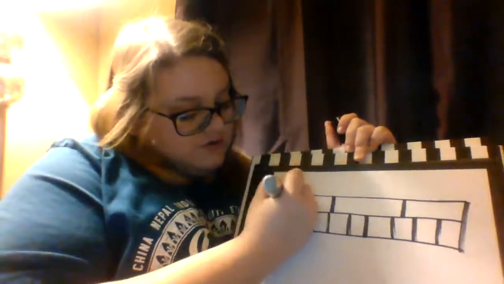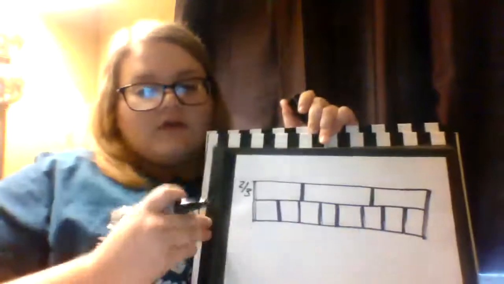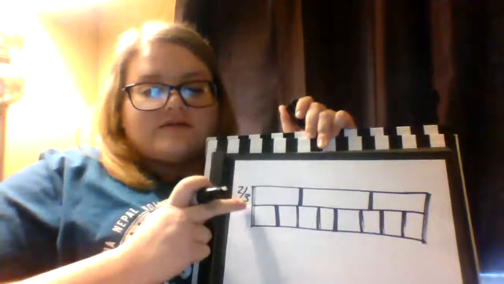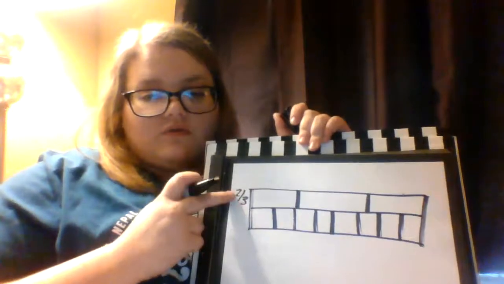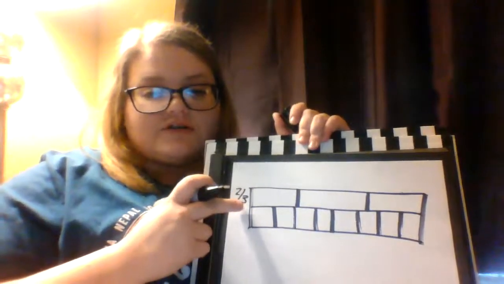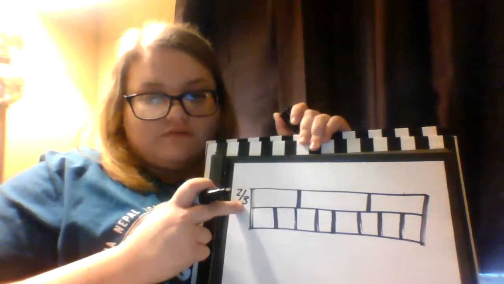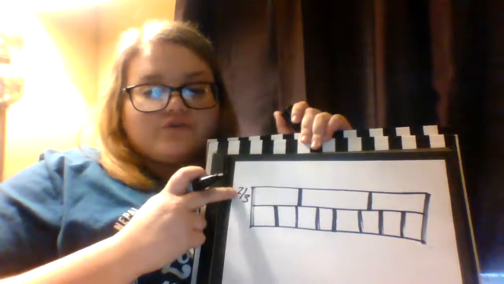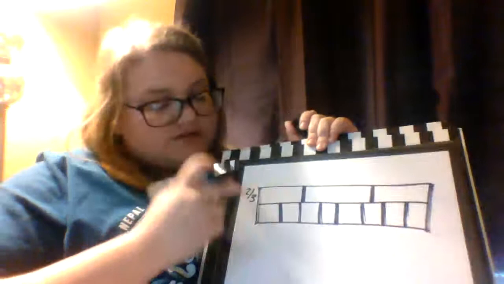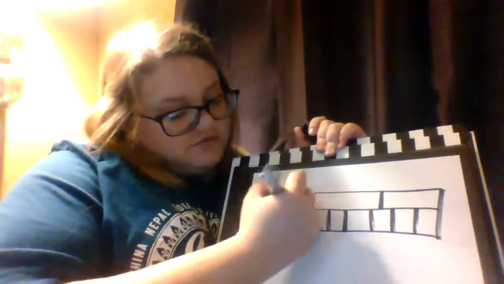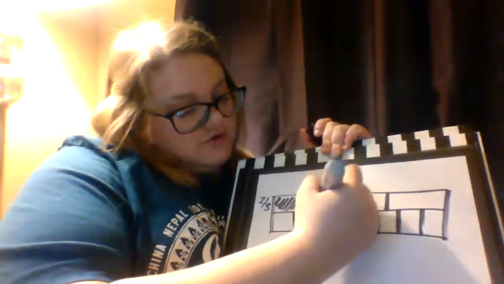Whenever I have the fraction 2/3, the 3 is how many pieces there are, the denominator. It shows how many parts there are. And the 2 is the numerator, which is how many parts are shaded. So I'm going to shade 1, 2.